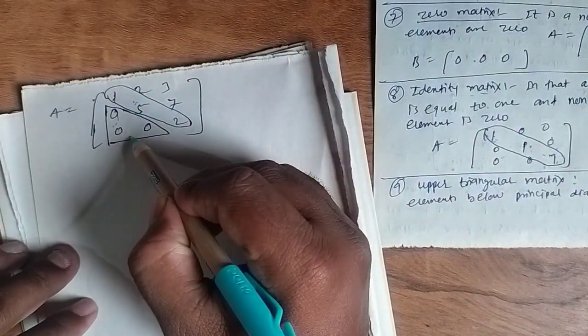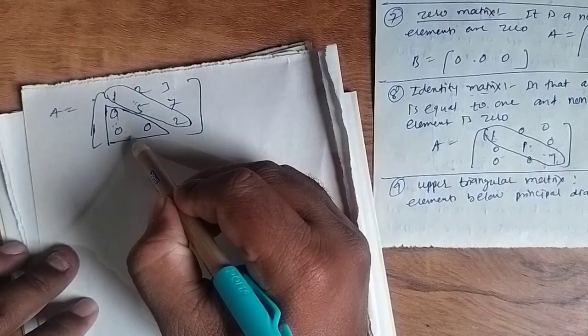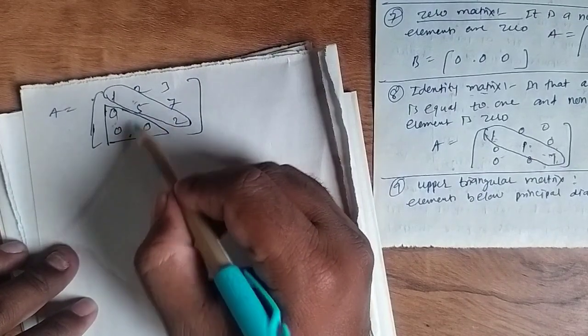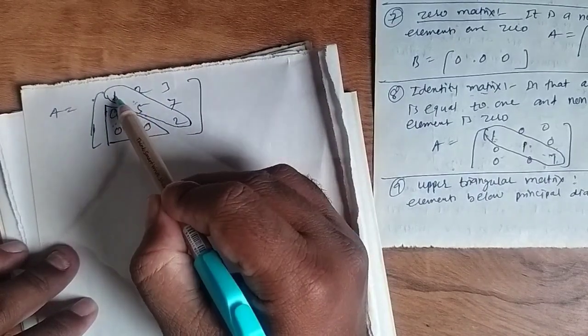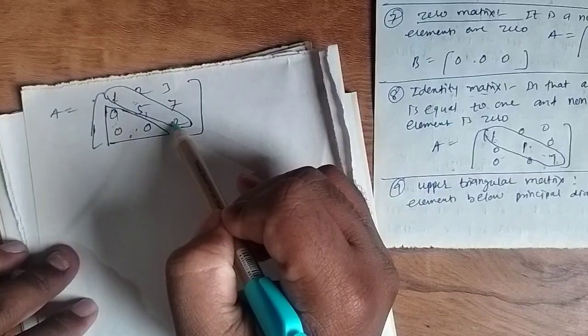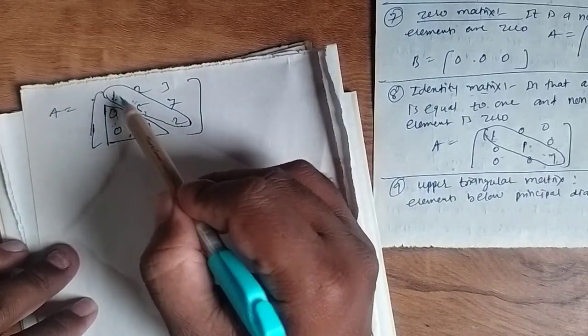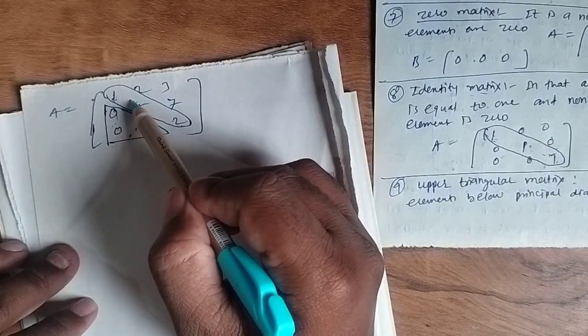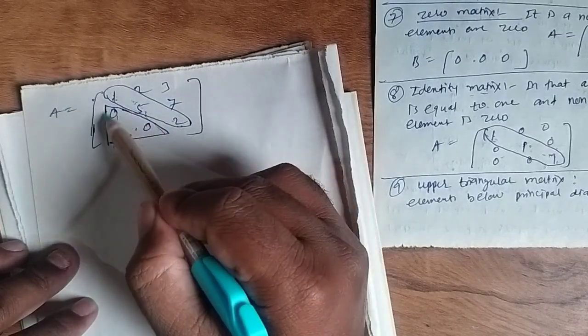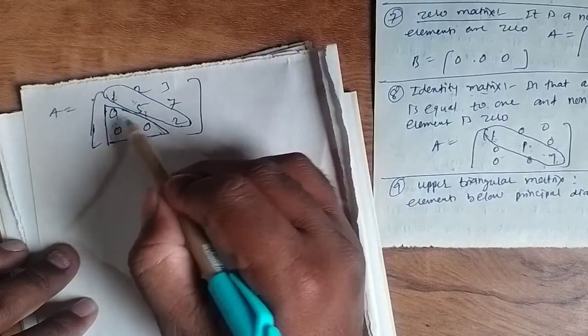So this is called upper triangular matrix. Note that in an upper triangular matrix, the principal diagonal elements may be the same or different, but the elements below the principal diagonal must be 0.